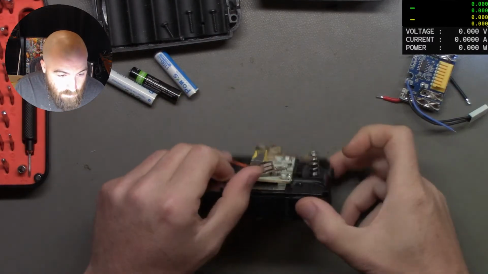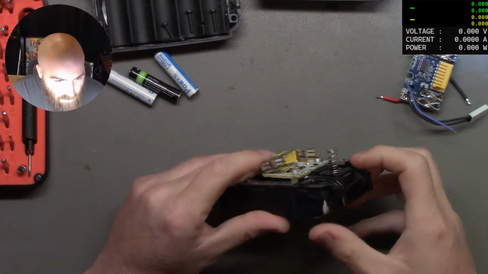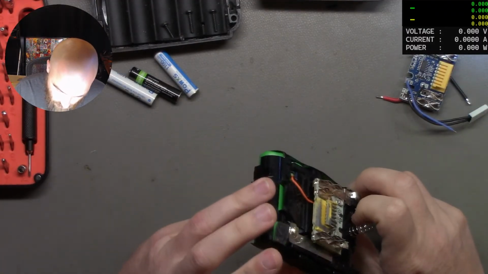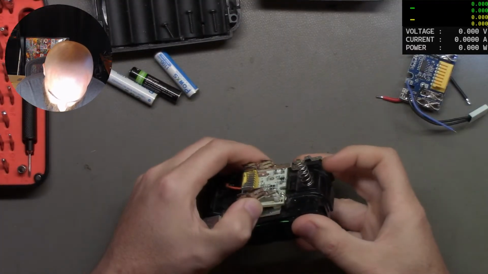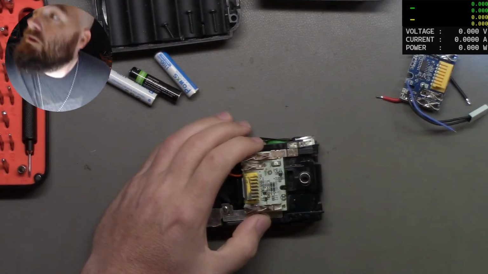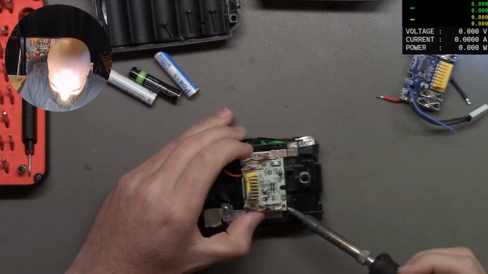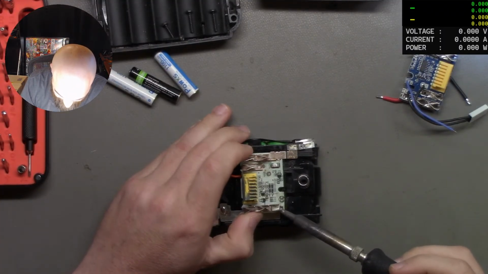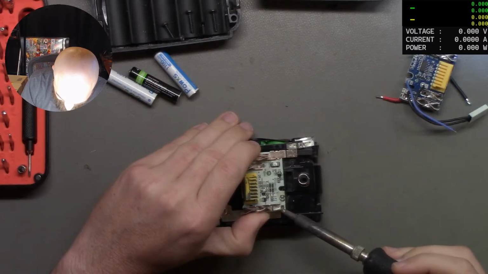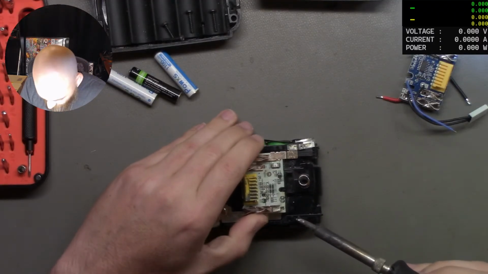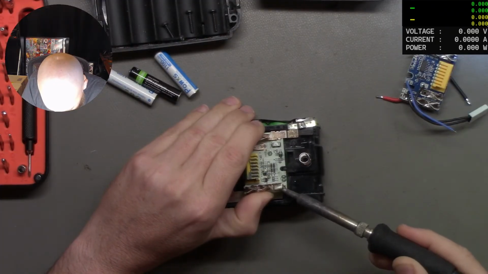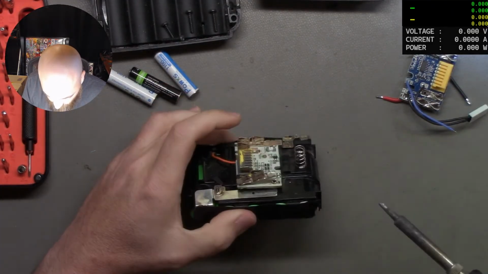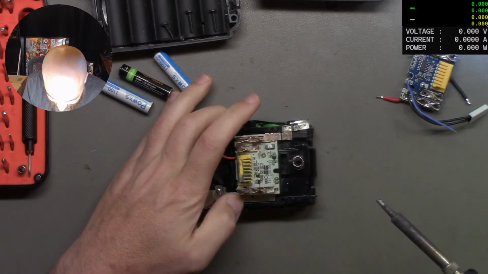Okay, so I lifted up this one right here, and now I actually need to lift this up further. The temperature thing is jammed in there. It's not going to let me. And the board is actually getting hot.